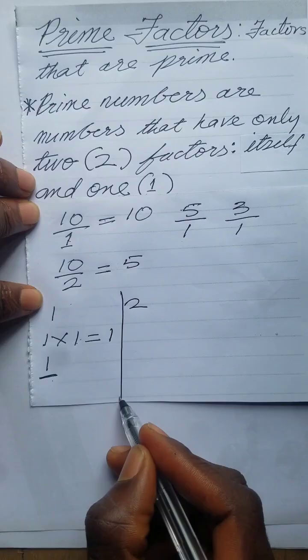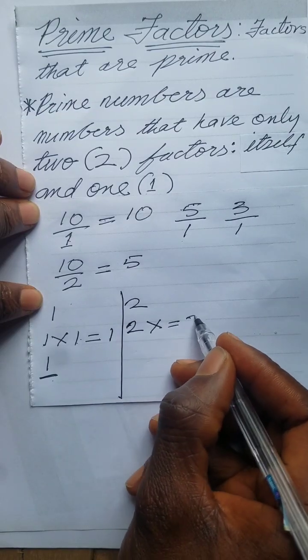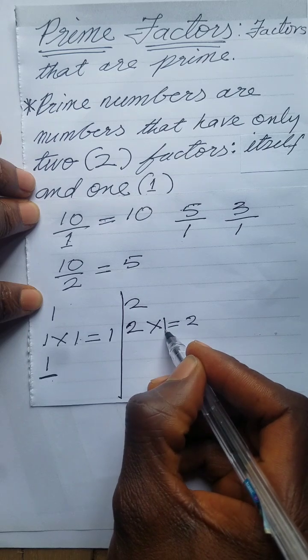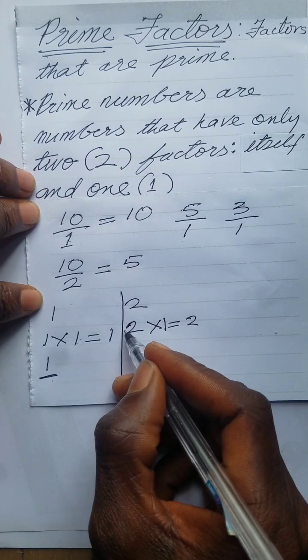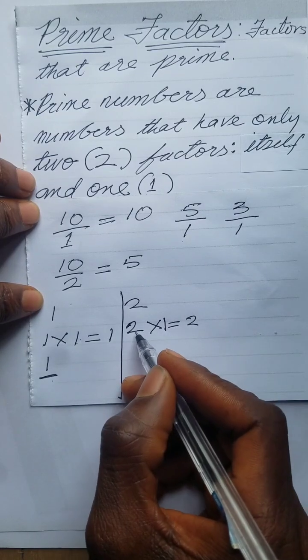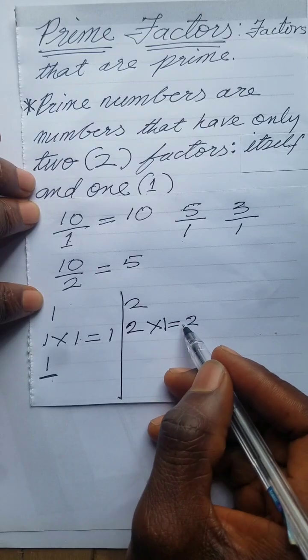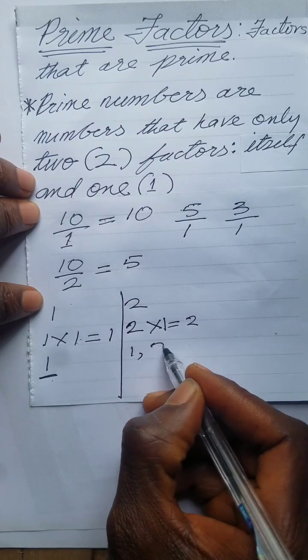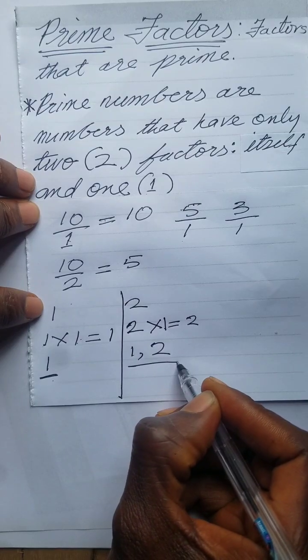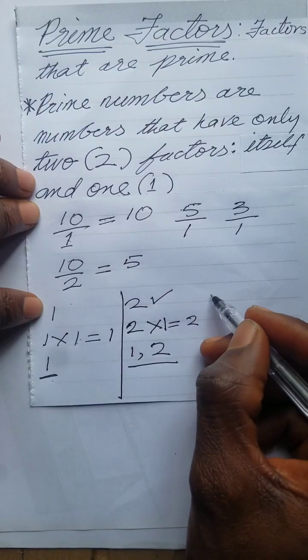Factors of 2. 2 times 1 is 2. I should have said 1 times 2. Always start with the smallest number. It's the same thing. 1 times 2 and 2 times 1 are the same thing. So 1 times 2 is 2. There is no other number. Now, what are the factors of 2? 1, 2. Does that qualify to be a prime number? Yes. 2 is a prime number. Let's go to 3.